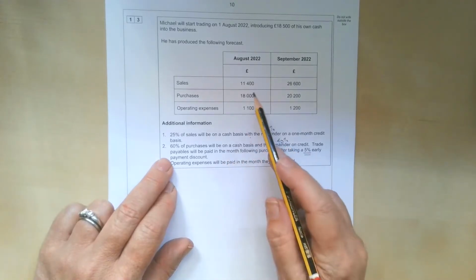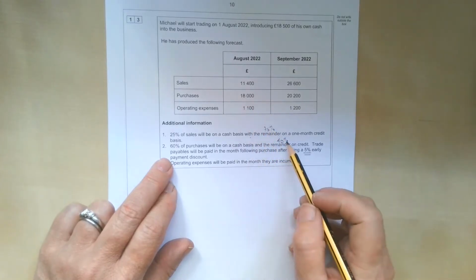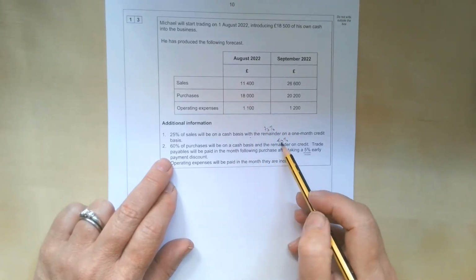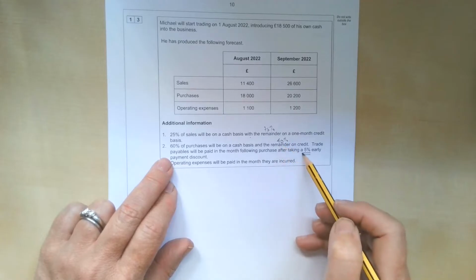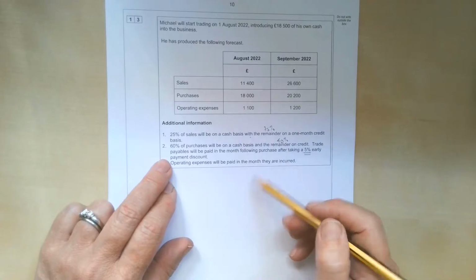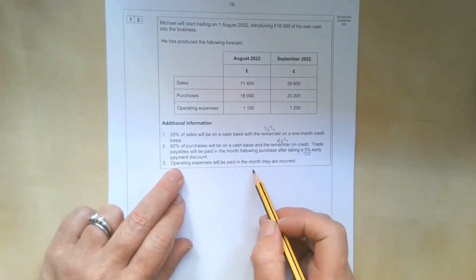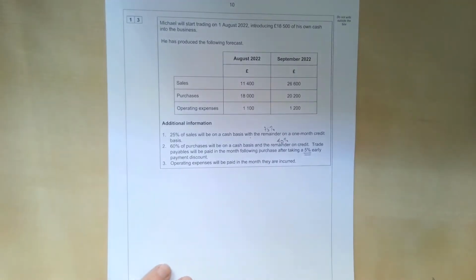So purchases for August, for example, are £18,000. So in September, we're going to pay for 40% of those, but of that 40%, we'll get a 5% discount. So please don't knock the 5% off of the whole 18,000. It's just going to be the difference. And then operating expenses will be paid in the month they are incurred.